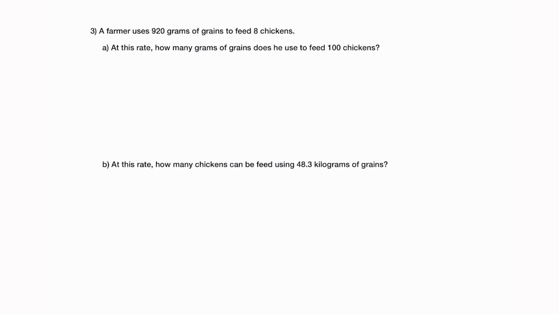A farmer uses 920 grams of grains to feed 8 chickens. So it's 920 grams for 8 chickens, and 920 is a multiple of 8. So let's do the division here. 920 divided by 8. That's 1, 8 there, 1, 2 down. That's again 1. So it's 8, remainder 4. We get 0 here. And that's 8 times 5 is 40. That's basically 115 over 1, which means one chicken needs 115 grams of grains.